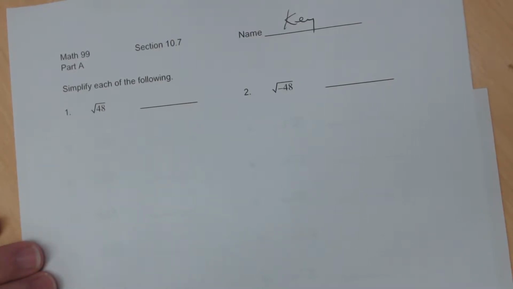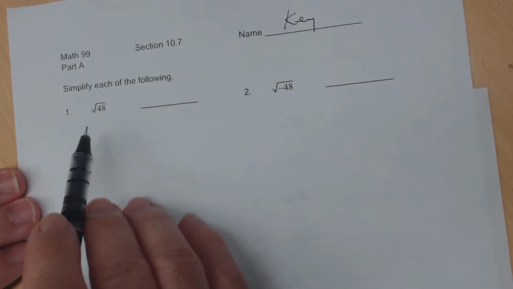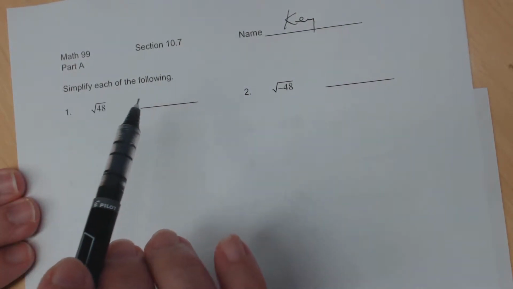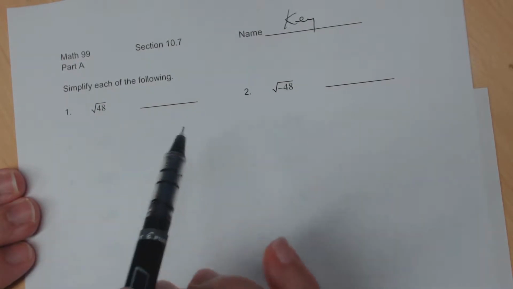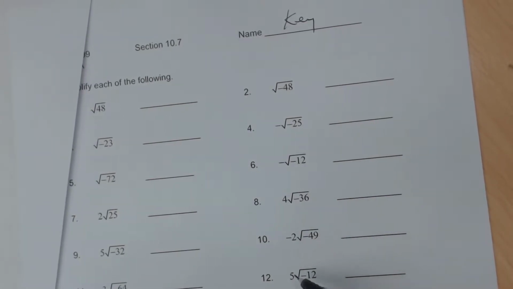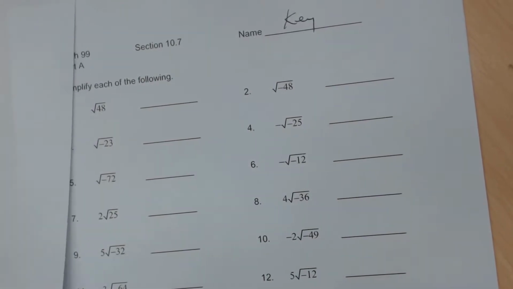Okay, so this is the key to section 10.7 part A. And again, you're simplifying radicals just like in the previous worksheet that you did, 11.0 part A, except this time you're going to have square roots of negative numbers. So hopefully you remember about the imaginary unit for those.